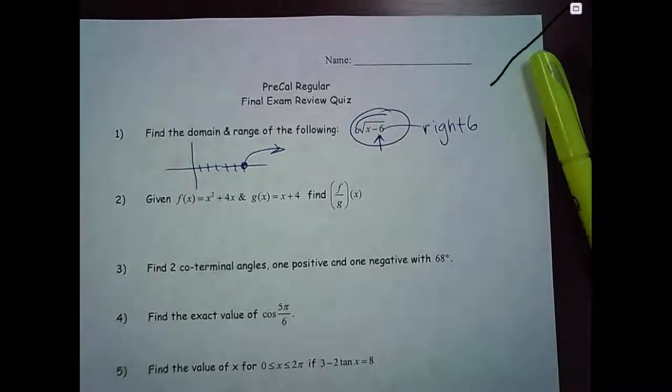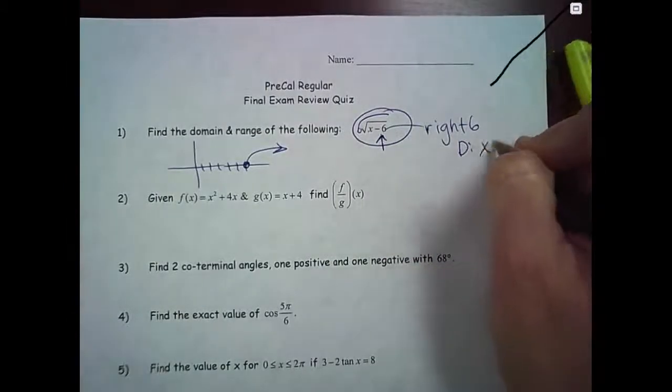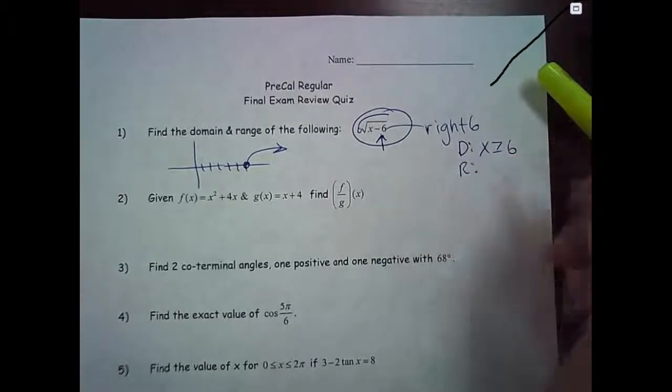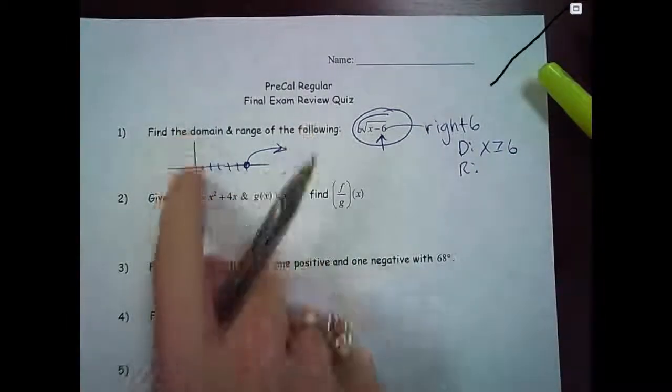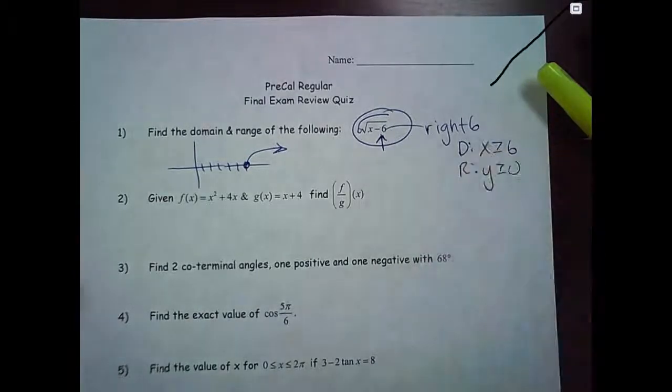All right, your domain is your x values. So x is going to be greater than what? 6. Excellent. So the domain will be x is greater than or equal to 6. And then my range is the y value. So I'm going to start at 0 and go up. So y is greater than or equal to 0.